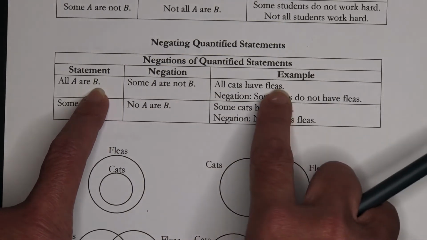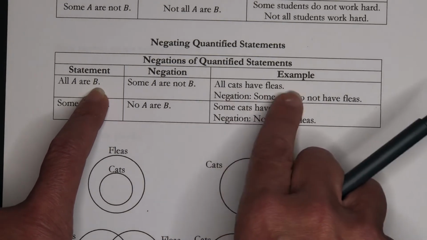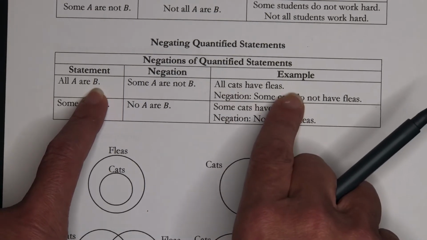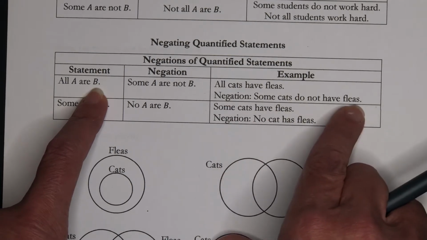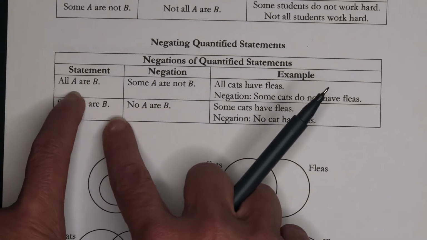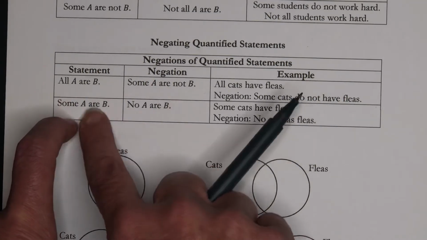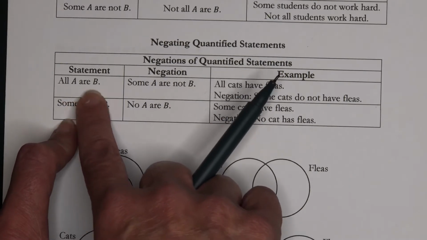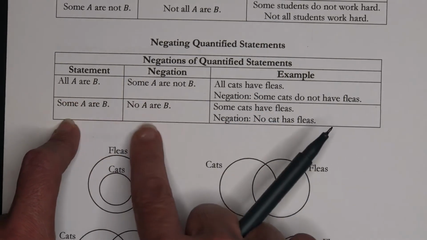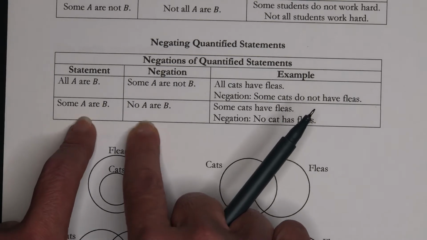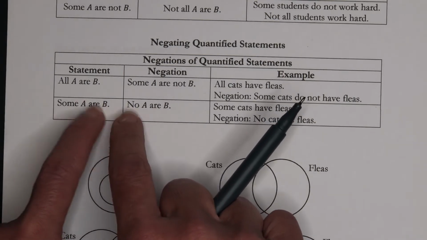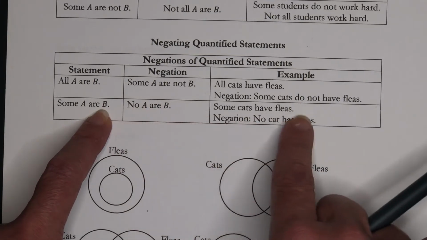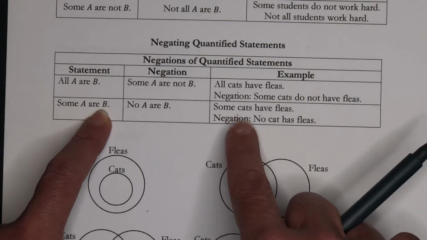Okay, so all cats have fleas. To make this not true, all I would need to find is one cat that does not have fleas. So some cats do not have fleas. All I need is one to prove this false. And this works the other way too. If I have some A are not B, its negation would be all A are B. Now, if I have some A are B, its negation is no A are B. Some cats have fleas, and the negation is no cats have fleas.